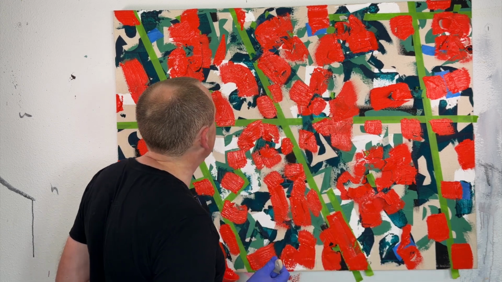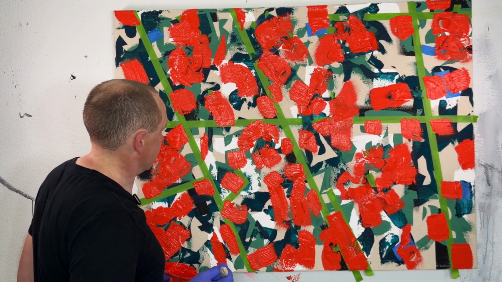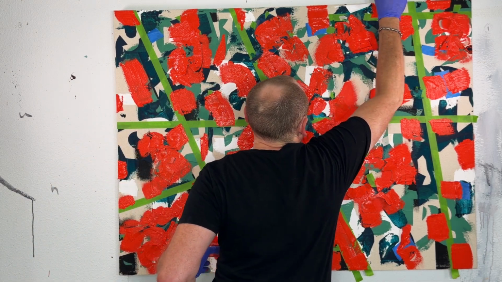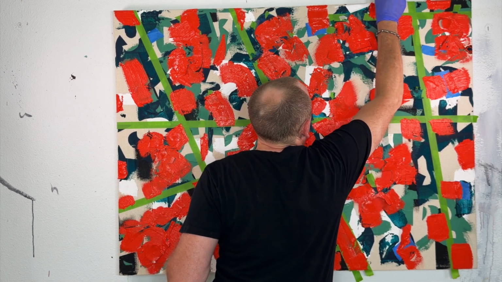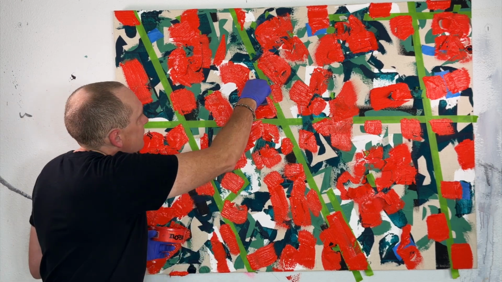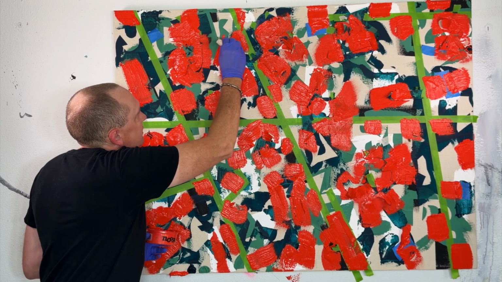Really digging this red orange, this vermilion. It's like super hot, especially against that dark peacock blue green right here. Get some more of that line.